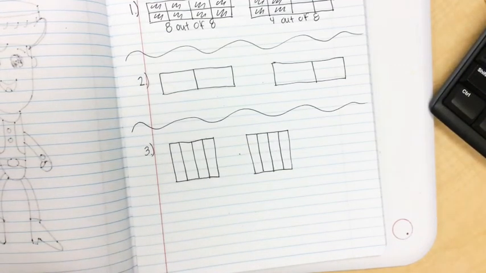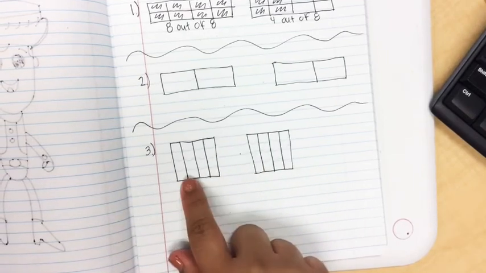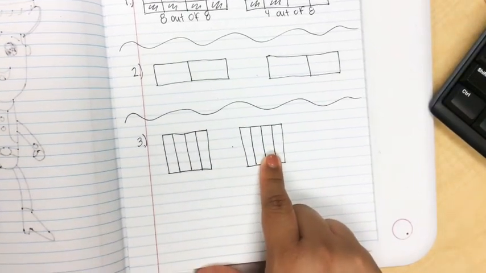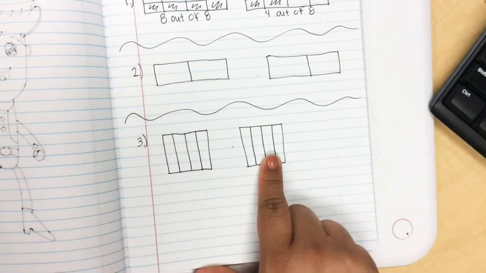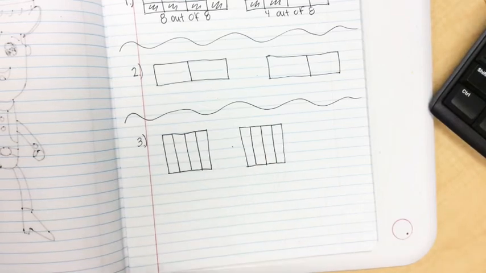Okay, then it says, she has drawn pictures for 6 of the pages. So, how can you represent her using 6 of the pages? What are you going to do? Shade them? You're going to shade them. Perfect. So, go ahead and shade in 6 of the pages, or 6 equal parts.